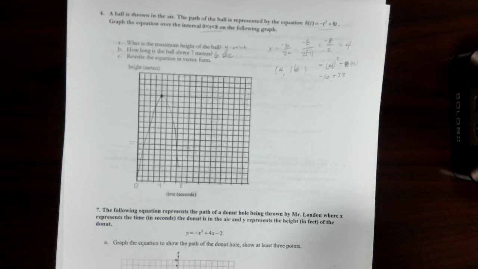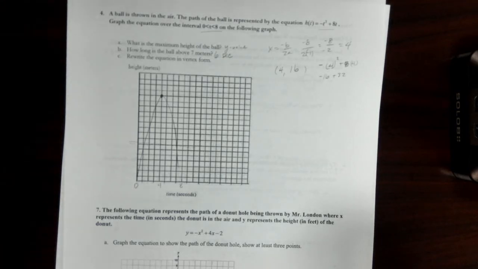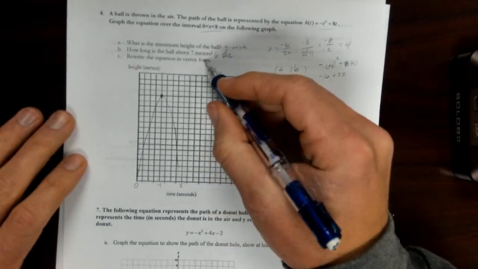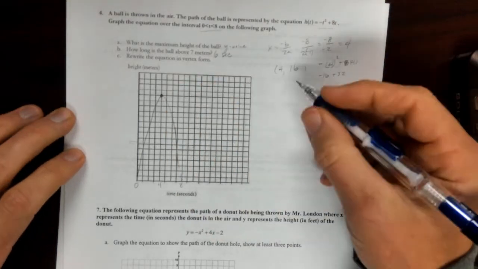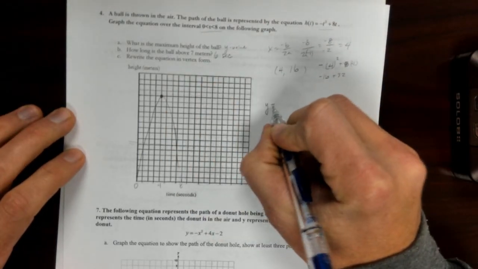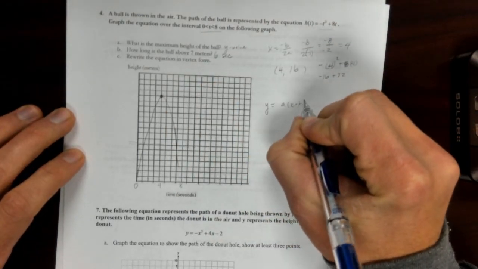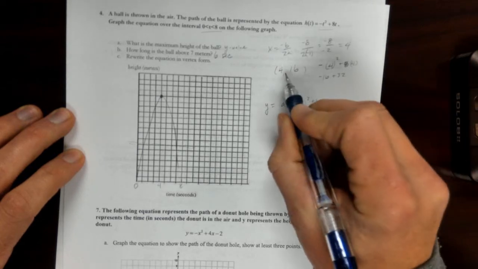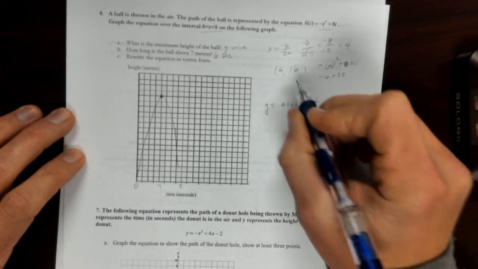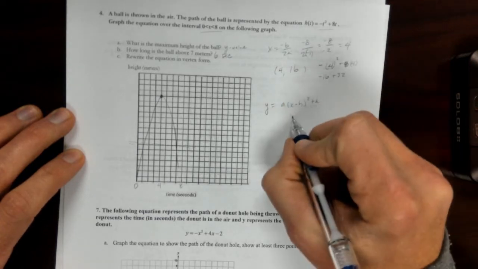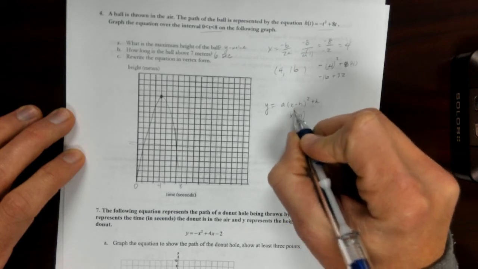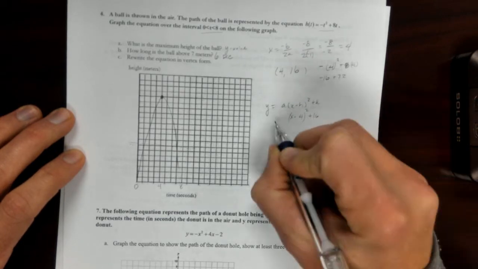Alright, it says list all the transformations. So it says rewrite the equation in vertex form. Well, here's my vertex. We've got y equals a times (x minus h) squared plus k. We know that, bam, there is the vertex. So I've got (x minus 4) squared plus 16.